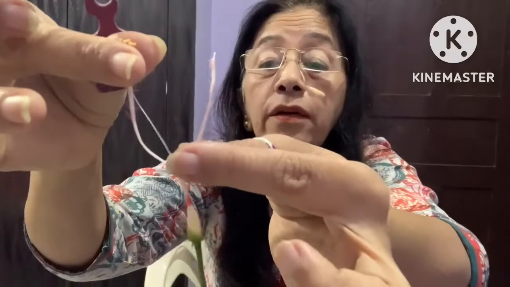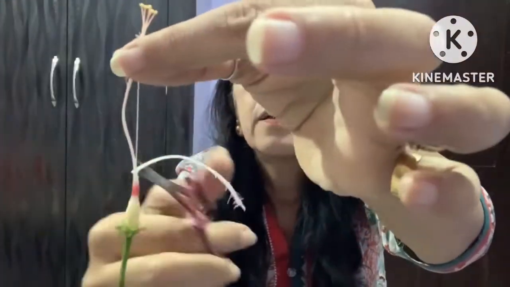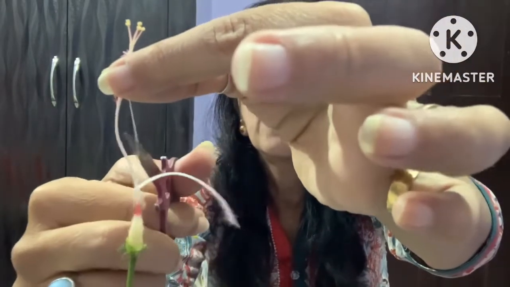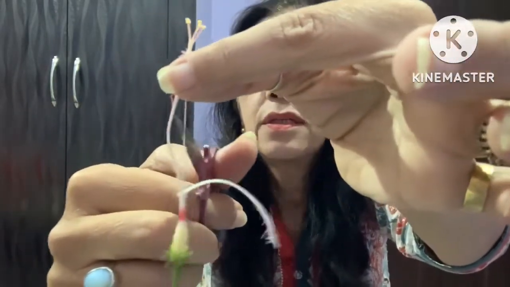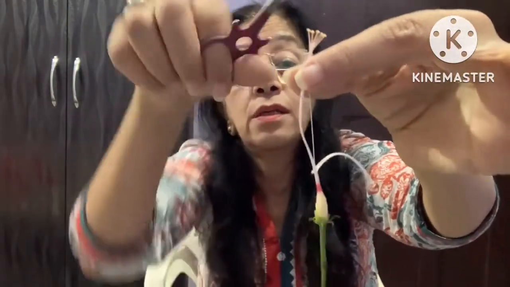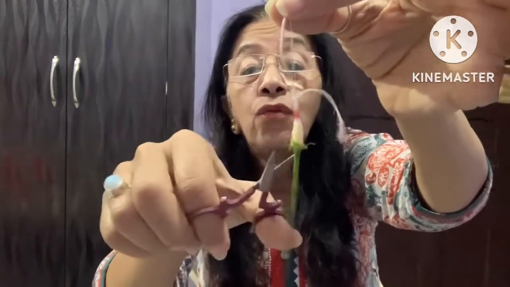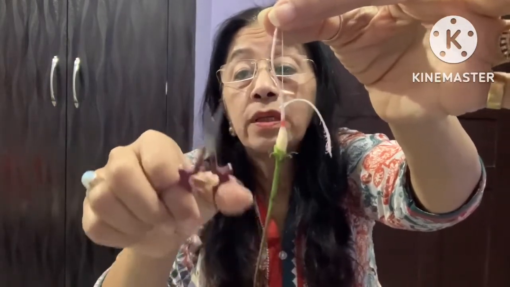Okay, if you tear this style, you will find a tube-like structure inside it. I have torn this style, and you can see clearly the style. This is the tube-like structure, which is the style of the flower. So it is a connection between the stigma and the ovary. Ovary has the ovules, which make female gamete.